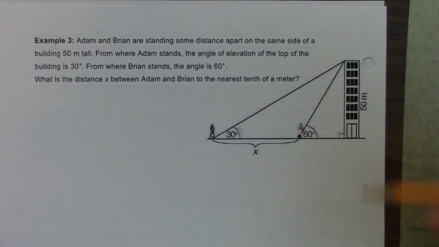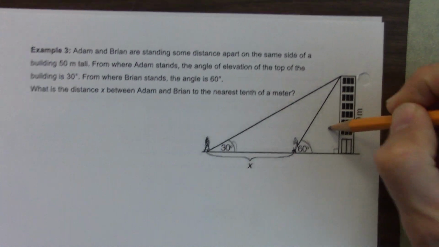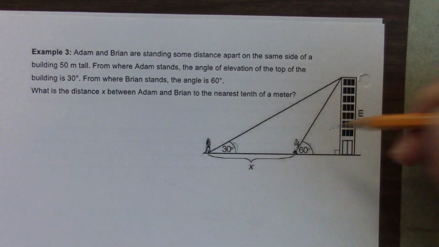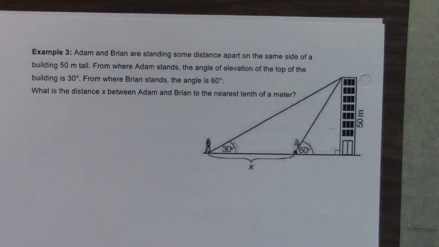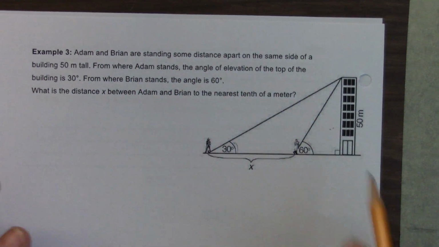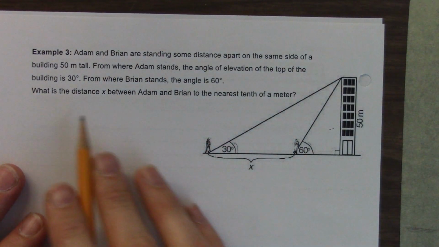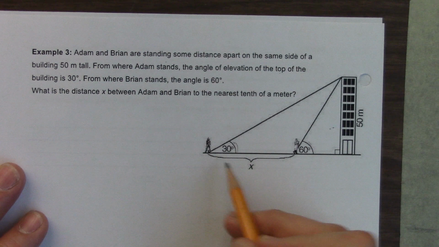Now, this picture was given to you in this problem, correct? Easy. If they're giving you the picture in a word problem, you don't even have to draw it. Even though they're trying to make it complicated, it's going to be easy. Watch. What's the distance x between Adam and Brian? They want to know this distance.